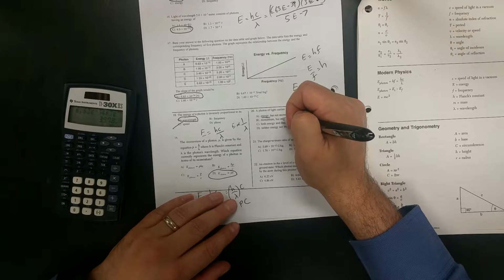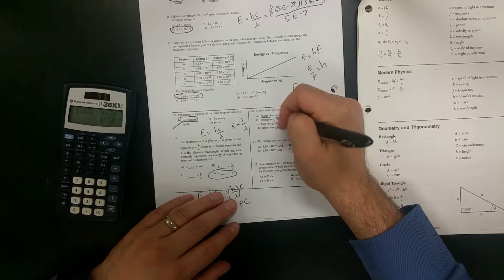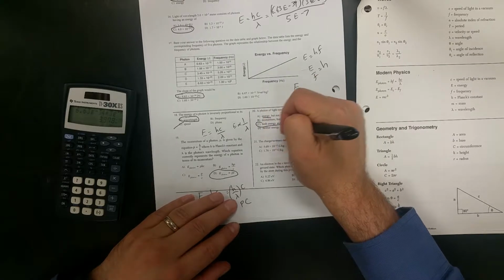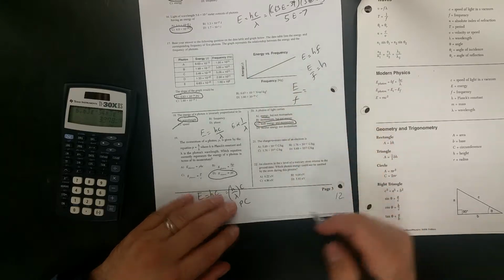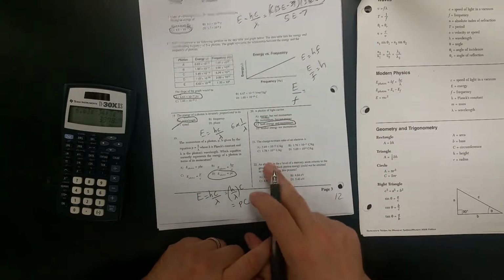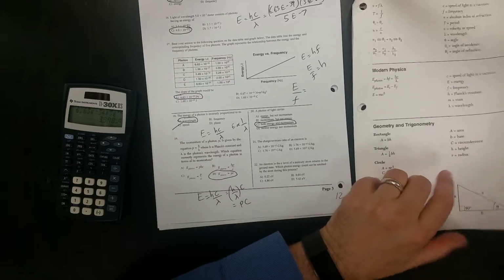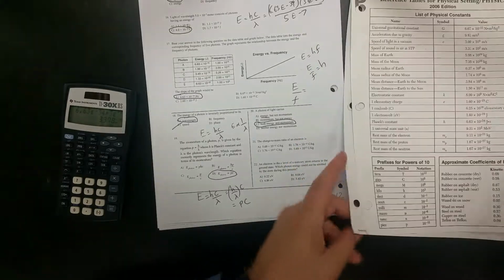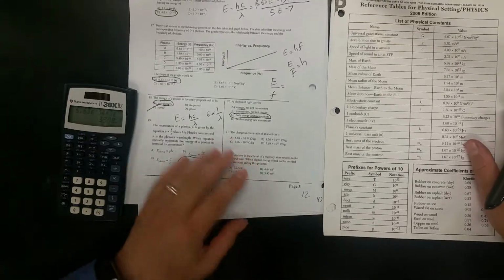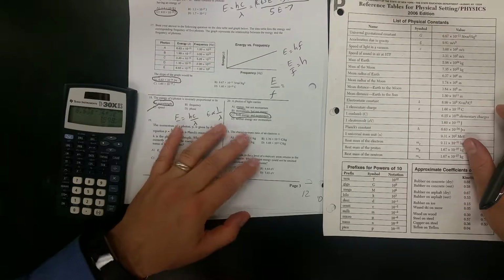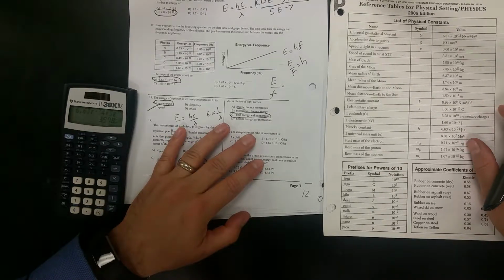Now, it has no mass, but it still does carry momentum, so it carries both energy and momentum. There we go. The charge to mass ratio of an electron. Weird question. It's like, oh, let's make you do pointless math. Just realizing charge to mass ratio is exactly what it sounds like.